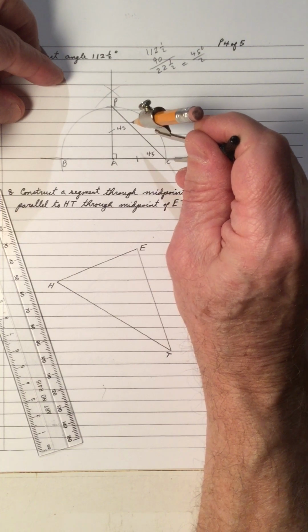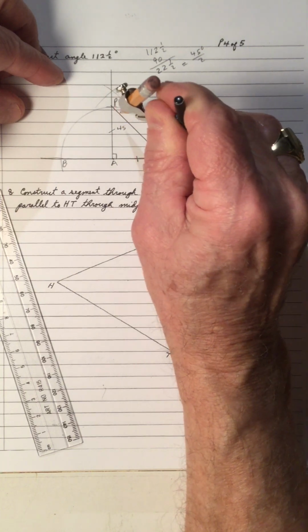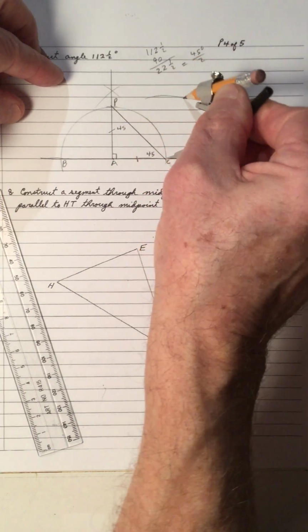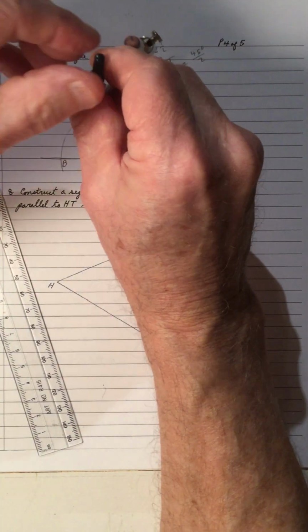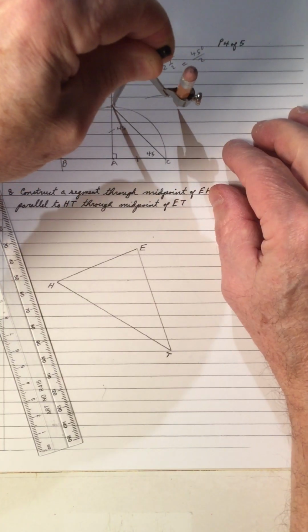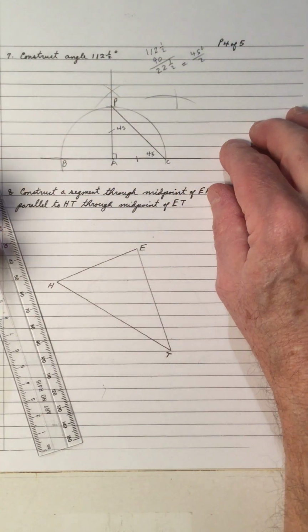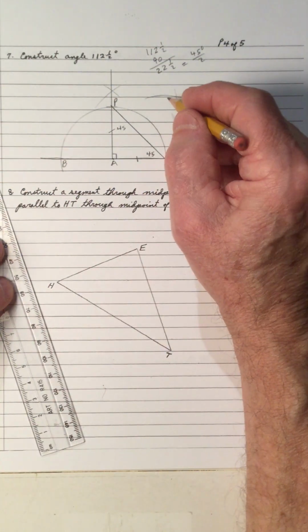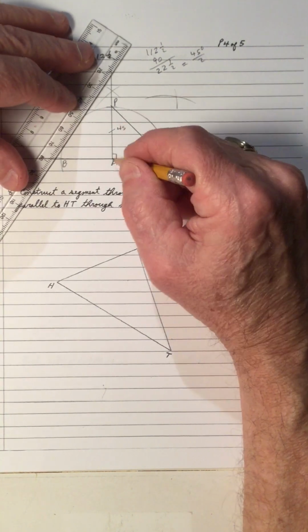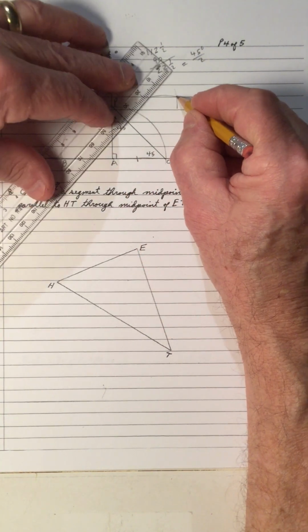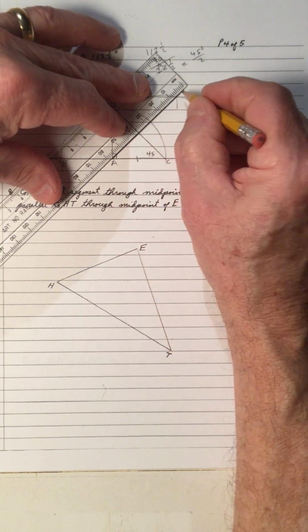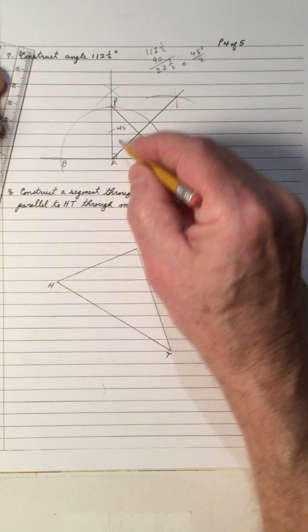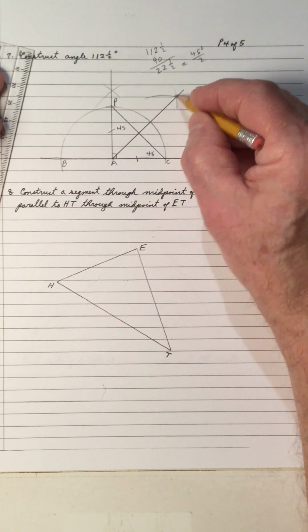So take C with a radius more than half of PC, draw an arc, put it at P, and draw an arc. So what I've done now is that I bisected the angle. PAC is bisected by this segment or ray. So that means that this is a 90 degree angle, and I did this construction with these arcs.